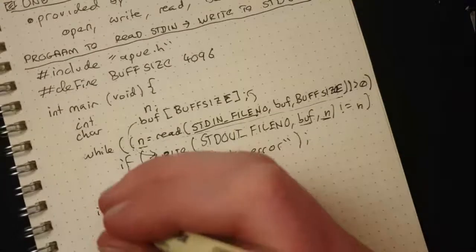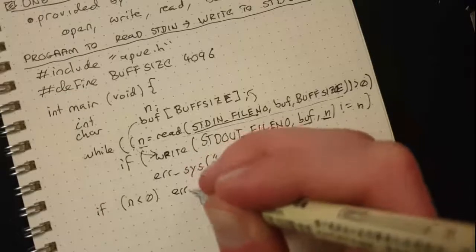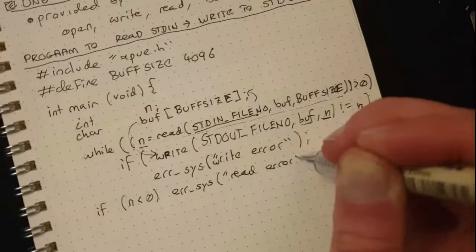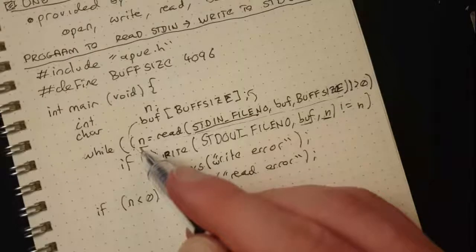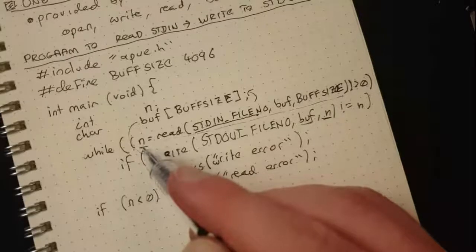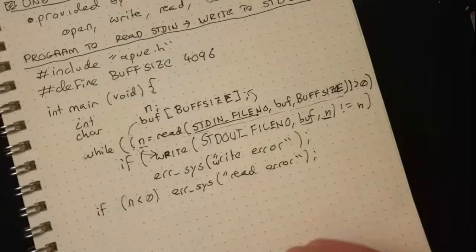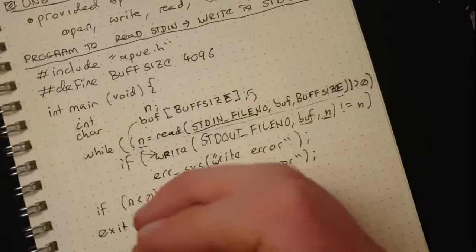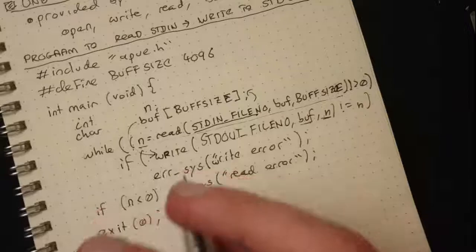Now, if n is less than 0, err_sys("read error"). So if the n we get here is negative, then that means the function probably failed. In most cases this shouldn't fail, but sometimes it does. And then exit(0) if we have no error, and return.